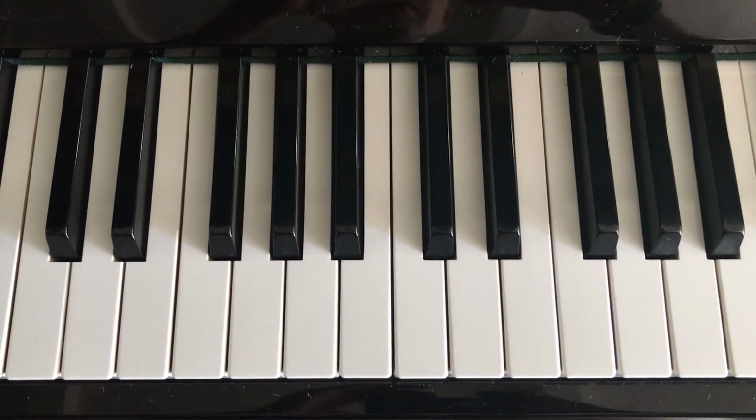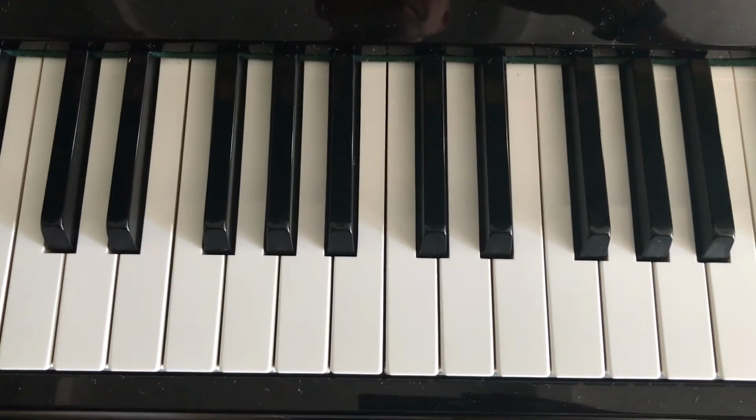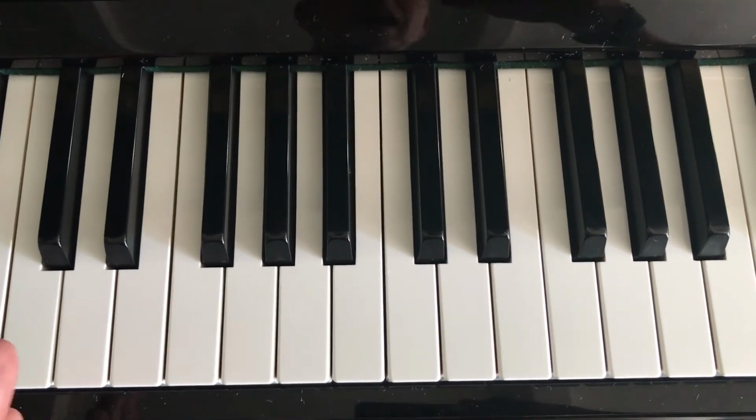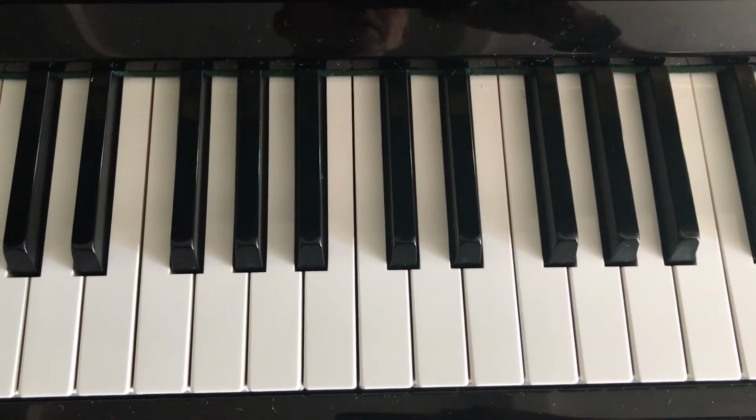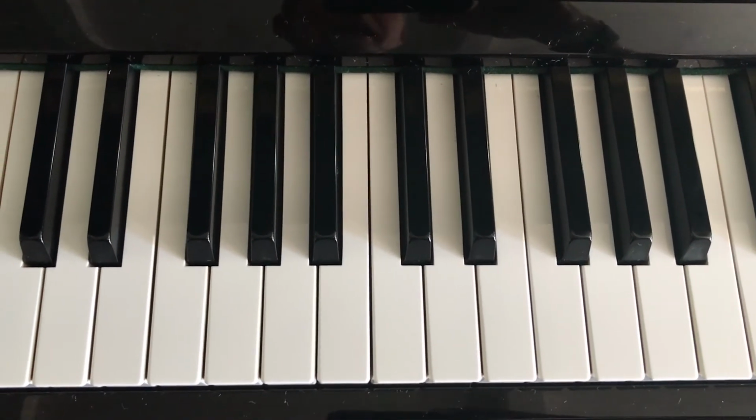So the idea is that anytime you maintain this pattern of whole steps and half steps, you get a major scale. And whatever note you start on is going to determine the name of the scale that you're creating.